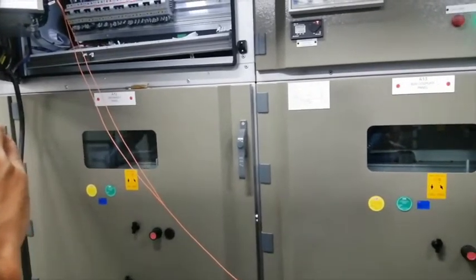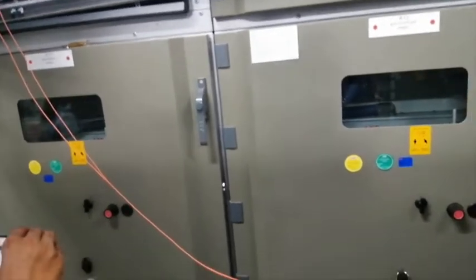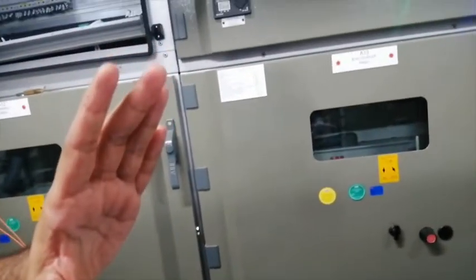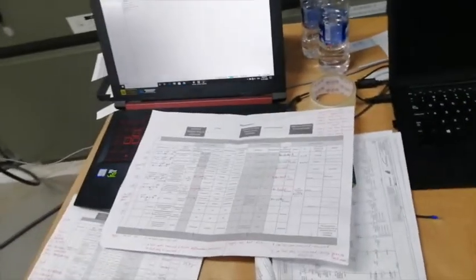So I hope you understand what I am trying to say. Actually what I want to check is, I want to close the earth switch and then check if I don't have the permission. So let's check this. Please hold the camera. In order to operate the earth switch, I will have to rack out the breaker. So I will rack out.